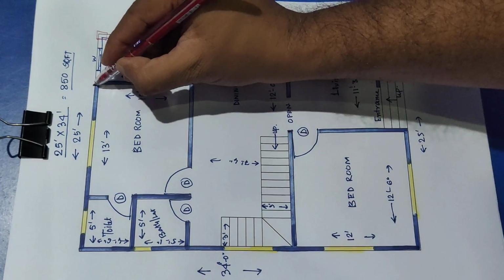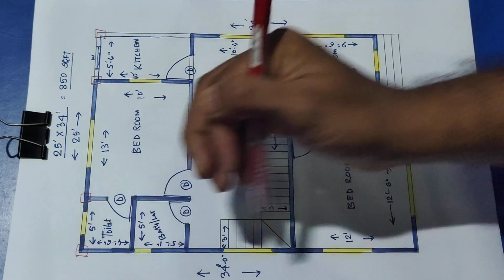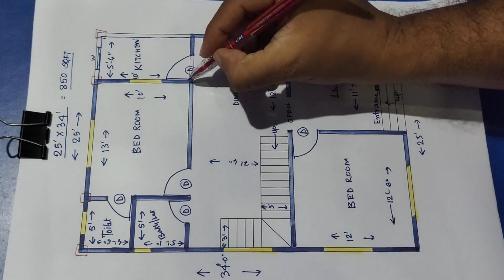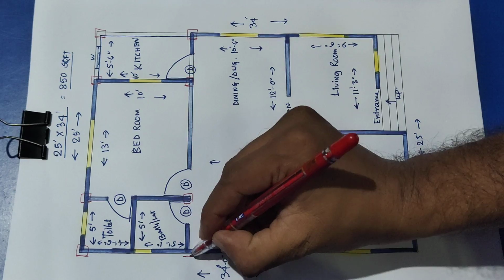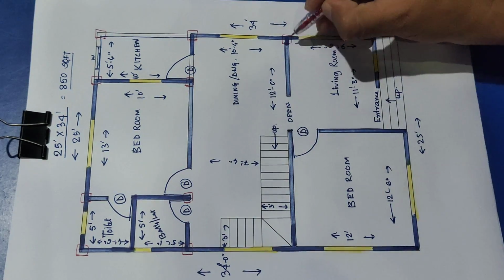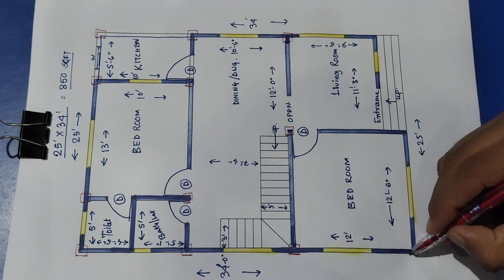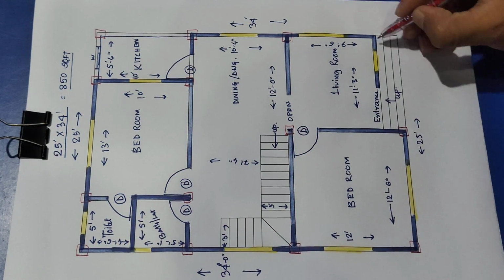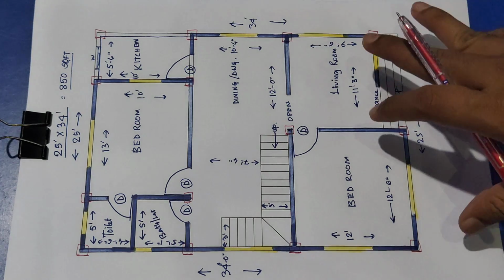First of all 1 2 3 and 4, 5 6 7 and 8, 9 10 and 11, 12 13 and 14 numbers column provide.